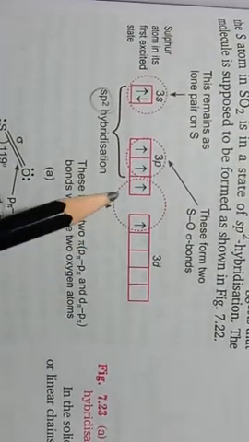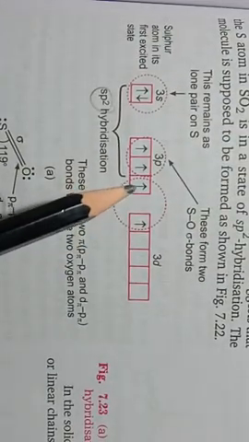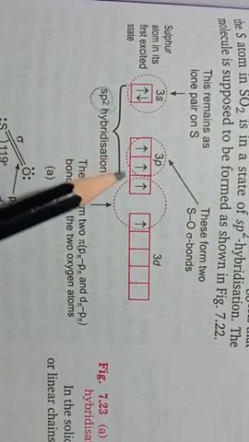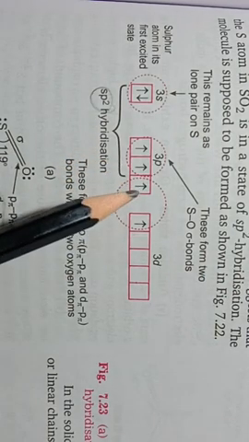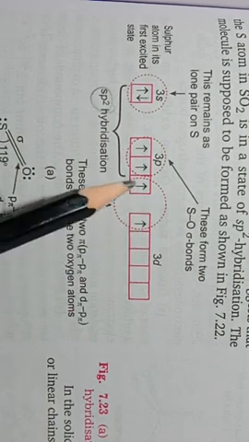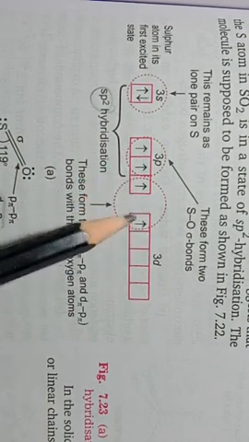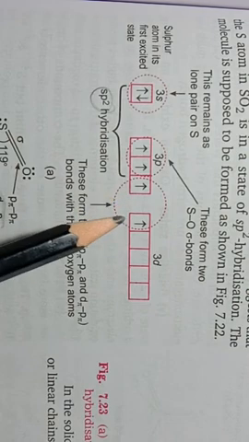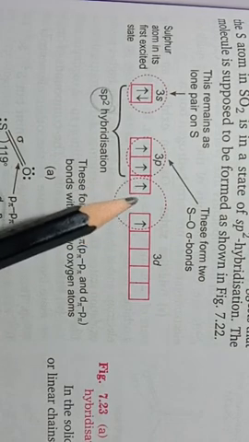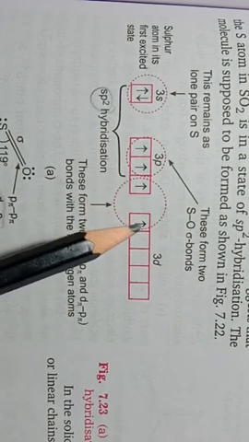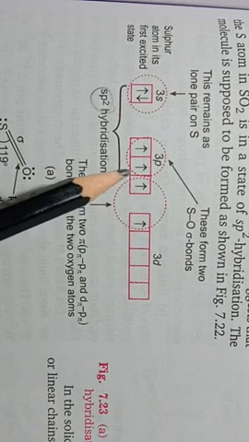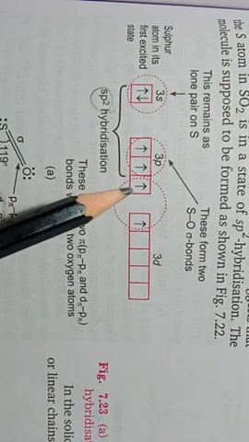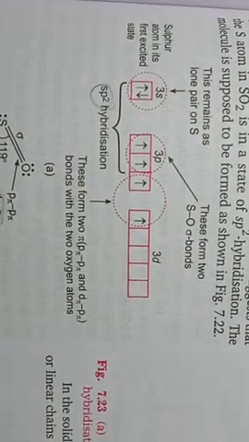As you can see, in the sp2 hybridized condition, the sulfur atom has two unhybridized orbitals with half-filled electrons, p and d. This orbital takes part to form the d pi p pi bond, and the other will form the p pi p pi bond.